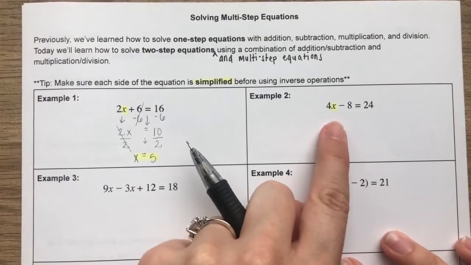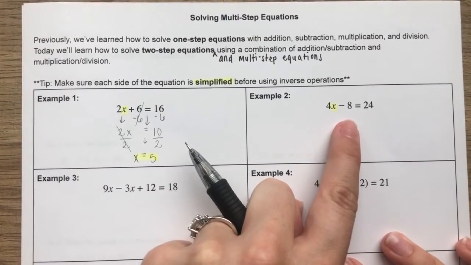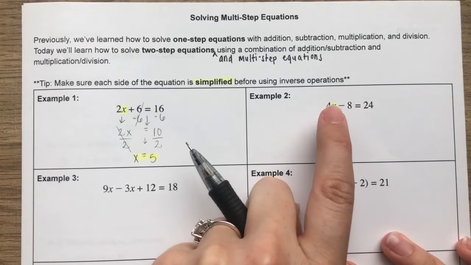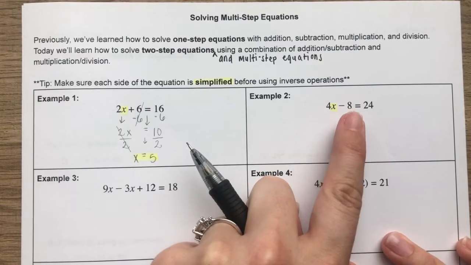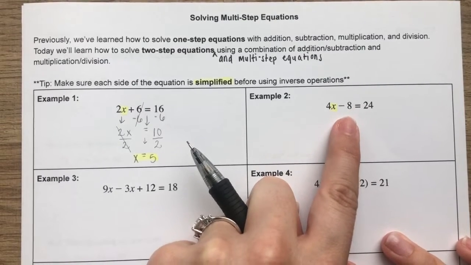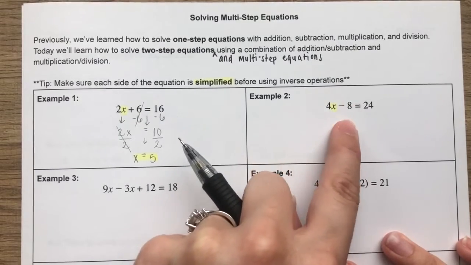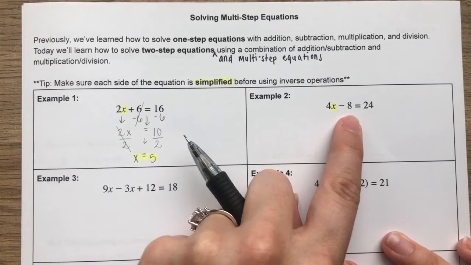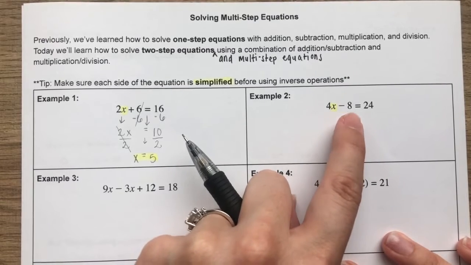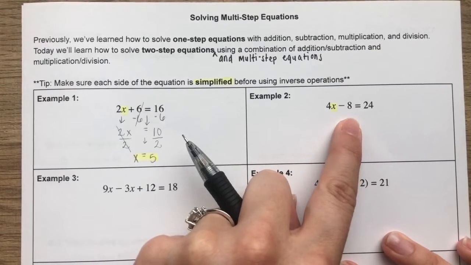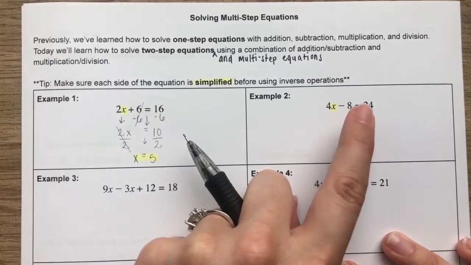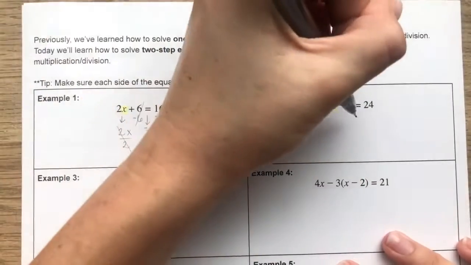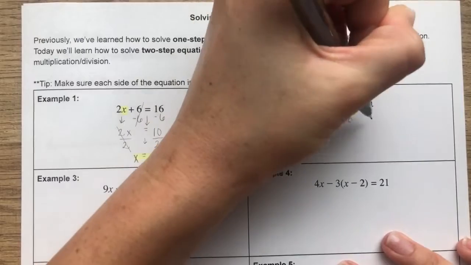And then for example 2, 4x minus 8 equals 24. So I have a 4 being multiplied by the x, and I have an 8 being subtracted. And just keep in mind the left side here is simplified because I can't combine the 4x and the 8 any more than they already are. So because I have an 8 being subtracted, that's what I have to undo first. I have to undo the addition and subtraction first. So add 8 to both sides.